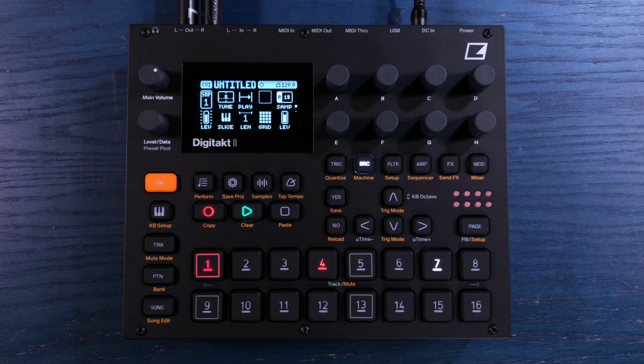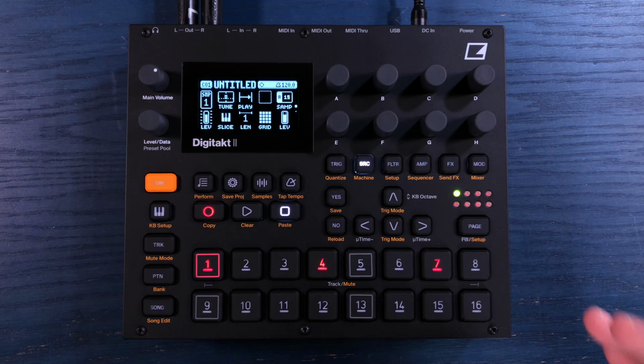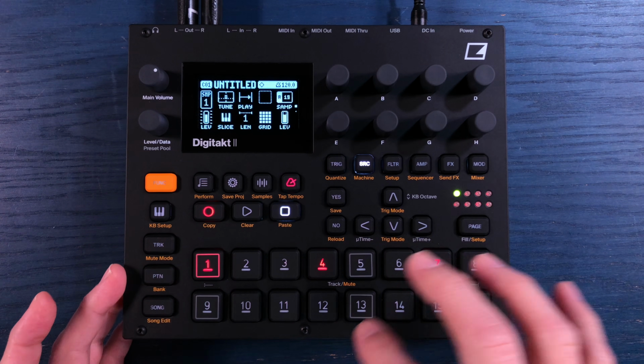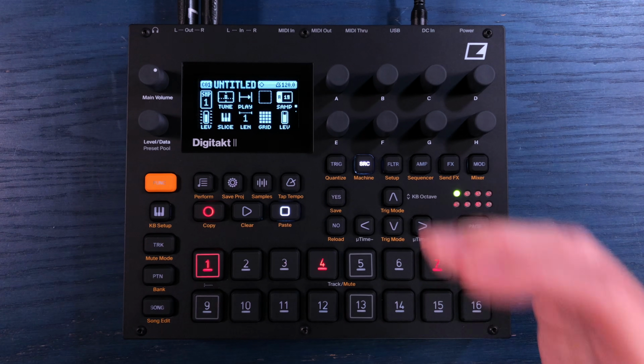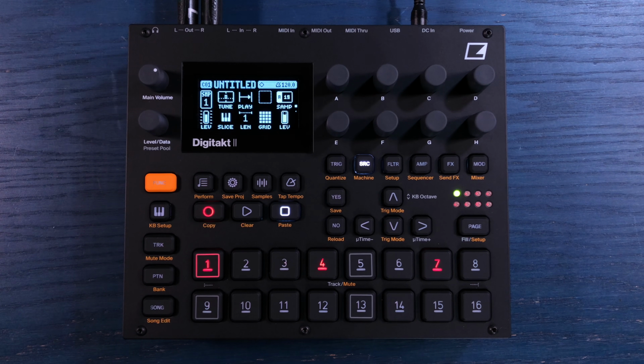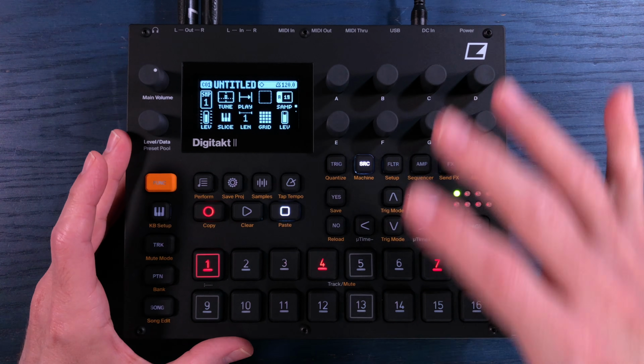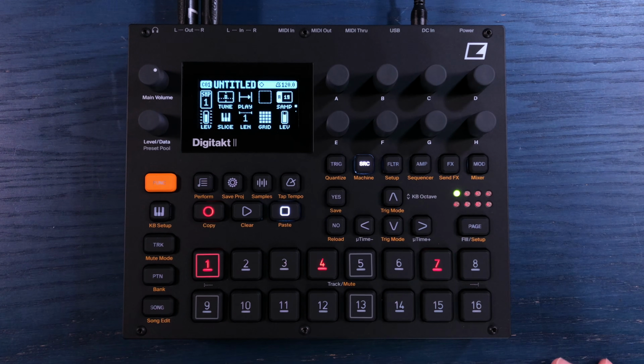All right. Now, depending on what notes you choose, what steps rather, and then what slices you assign to those steps, you can create some really interesting chord patterns. Again, I can't stress this enough, that are always going to be in the key of the sample chain that you've loaded.